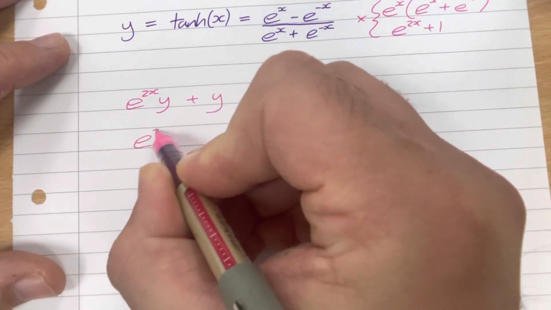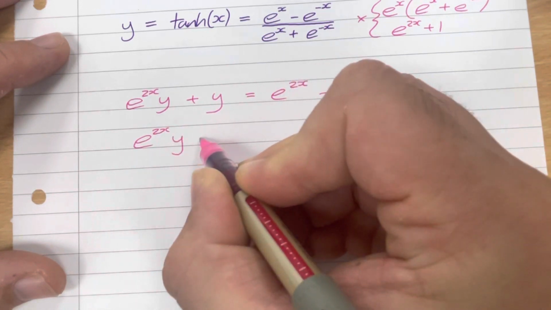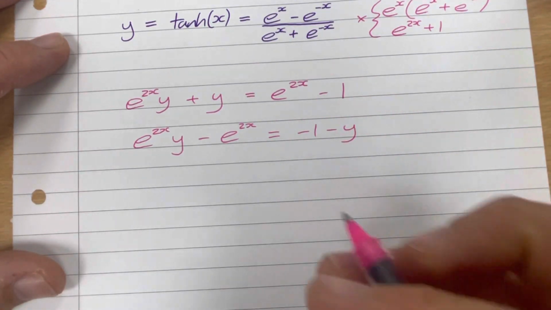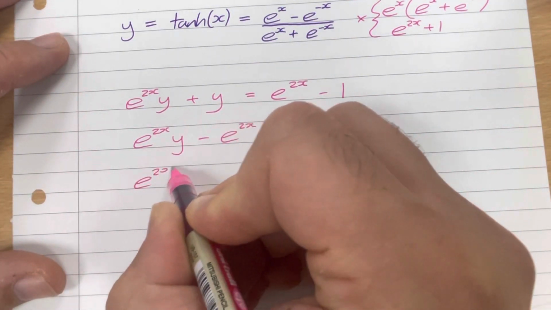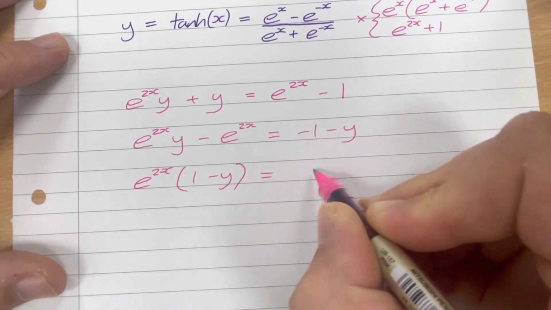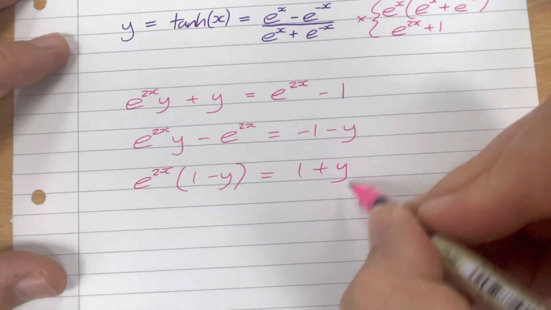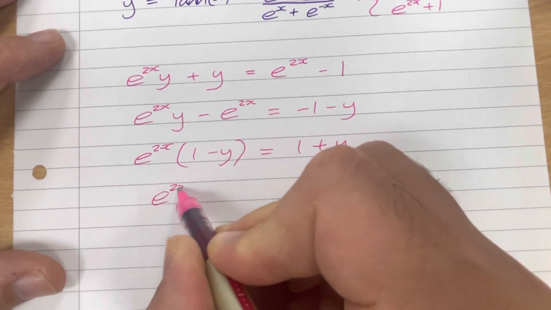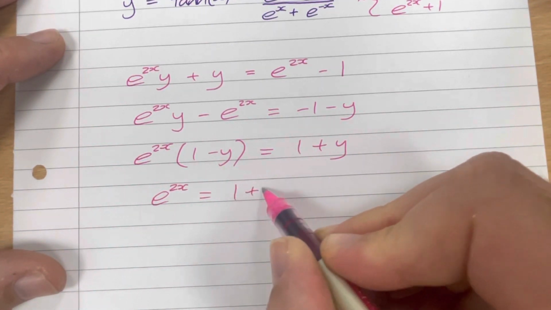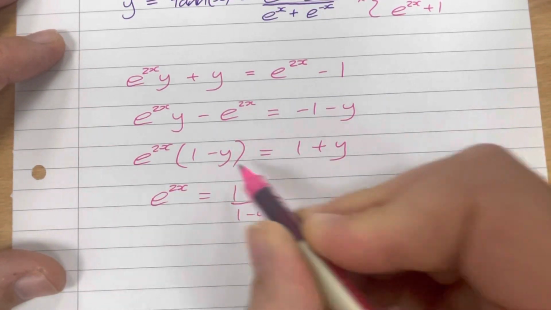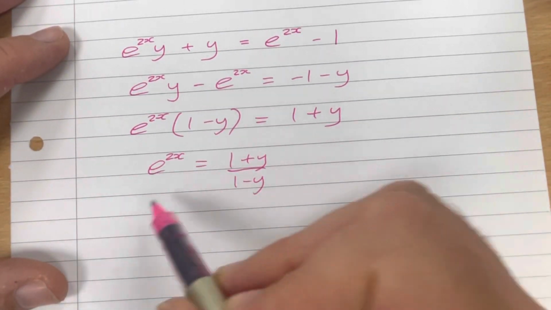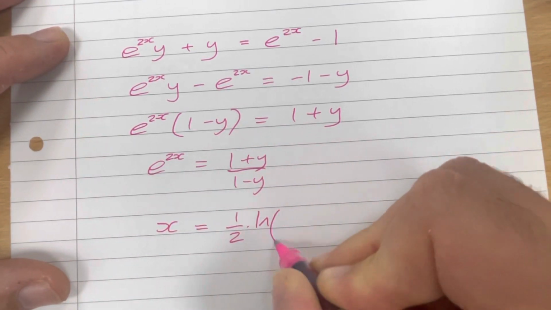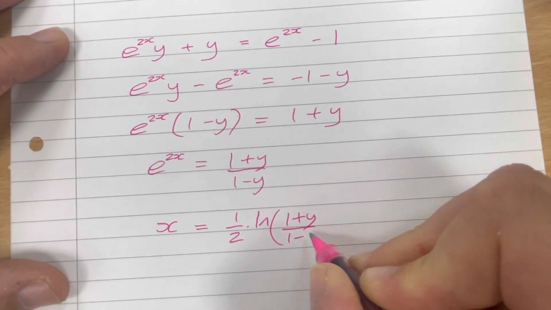Let's bring all the e to the 2x's across to one side. So e to the 2xy minus e to the 2x, that's going to equal minus 1 minus y. Let's times it all by minus 1 and factorise out the e to the 2x. So that's going to be 1 minus y equals 1 plus y. So e to the 2x is that divided by that. And then we can log and then half to get x is equal to a half times the natural log of 1 plus y over 1 minus y.